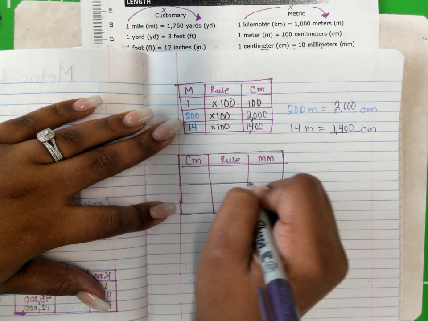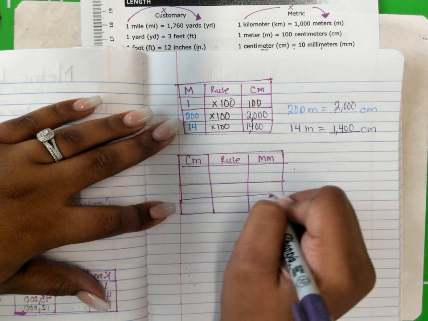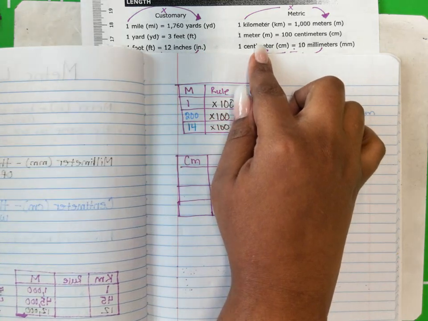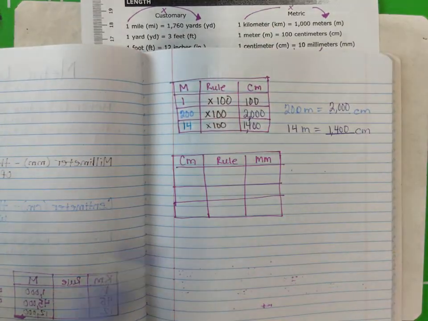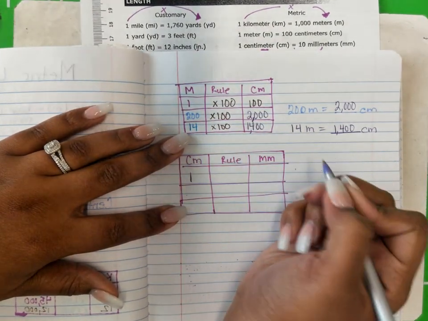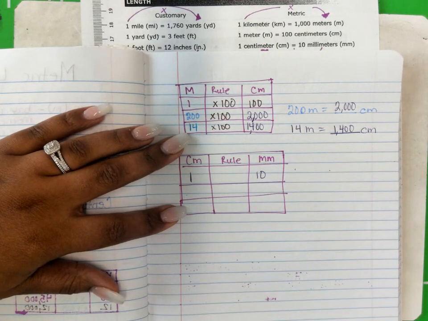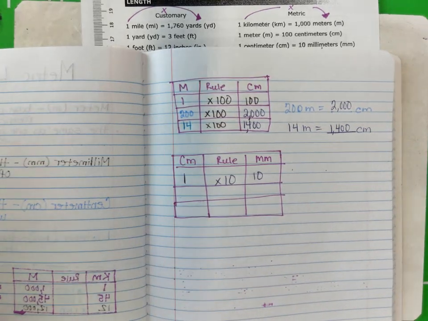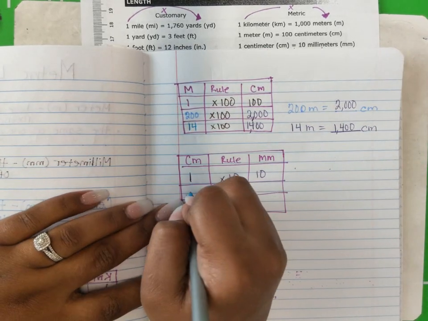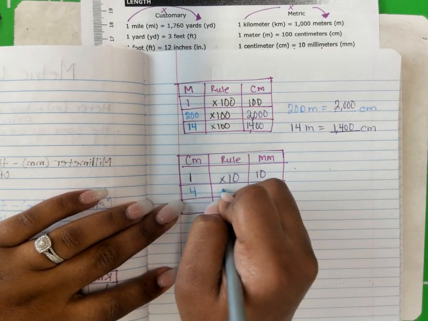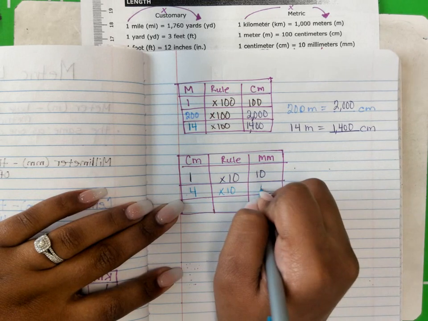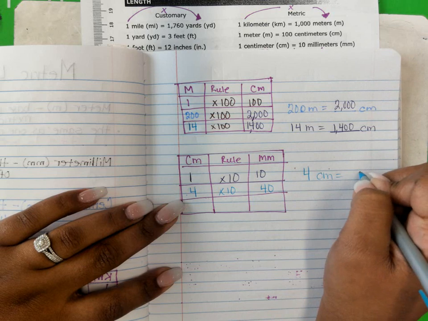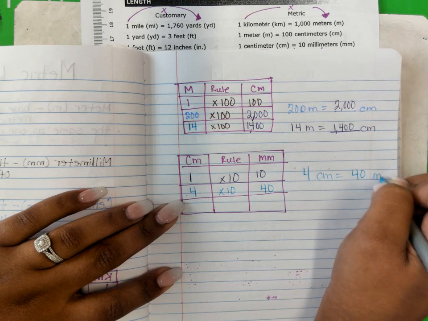The unit of measurement says that there is 1 centimeter for every 10 millimeters, so my rule is times 10. So let's say I have 4 centimeters. I know that 4 times 10 equals 40. So 4 centimeters is the same as 40 millimeters.